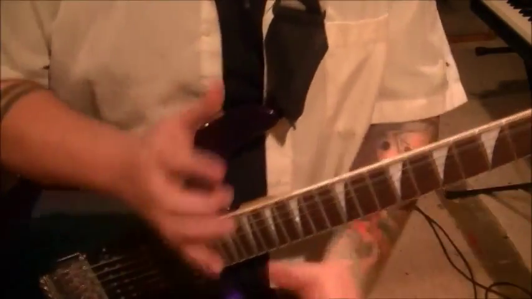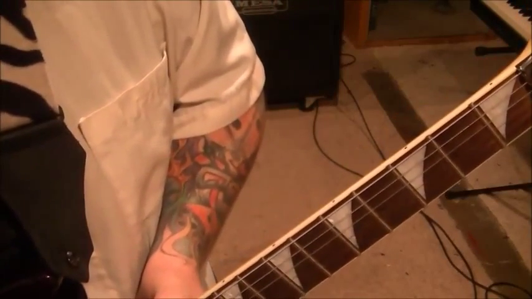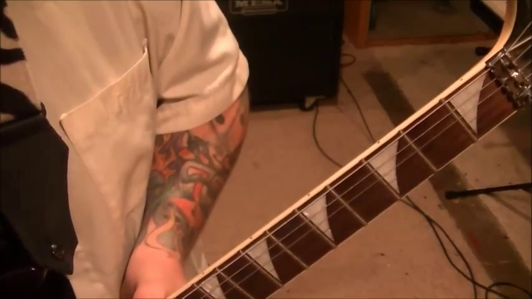Speed is the last thing to worry about here. Get it at a good tempo. Maybe use a drum machine if you got one. Alright, we move on to number 10. This is palm muting songs, power chords, speed, eighth notes, and half notes.